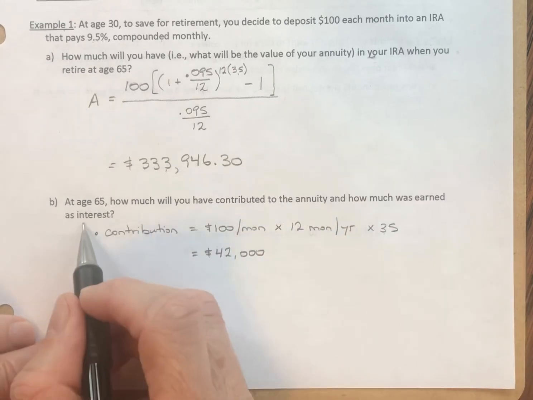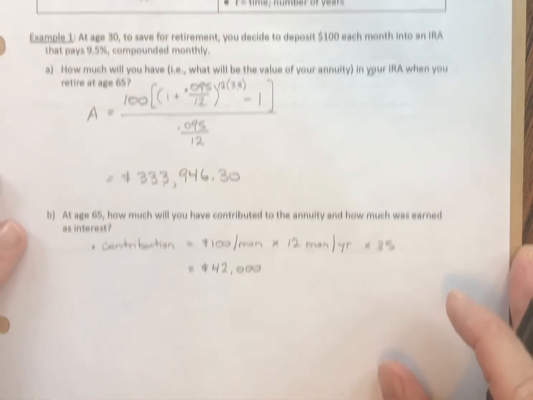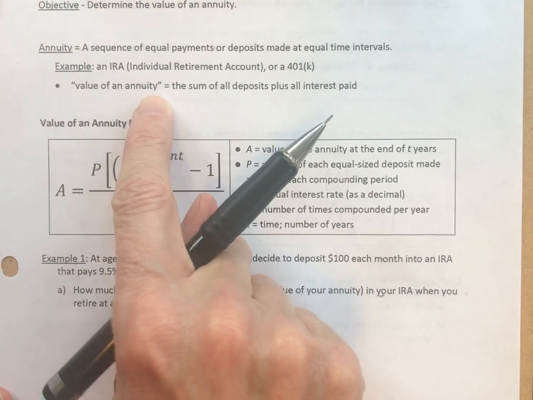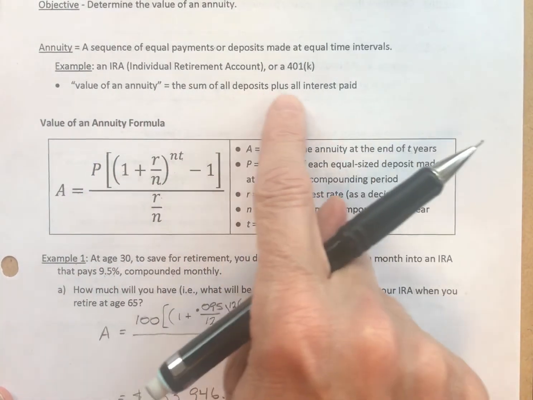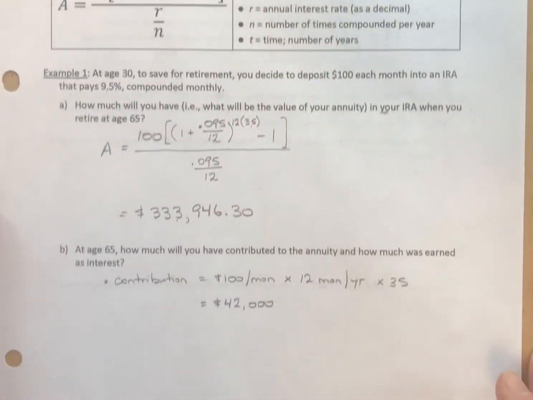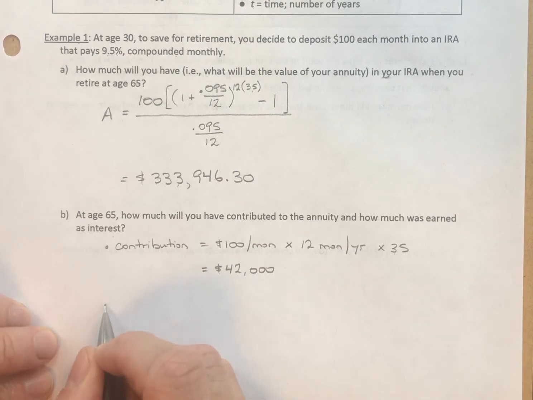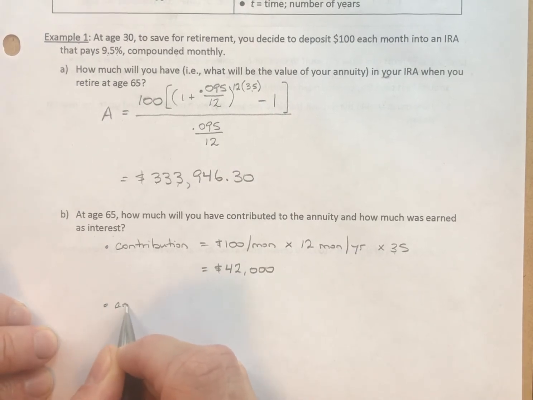Okay, how much was earned in interest? Well, let's go back to here. Okay, the value of the annuity is the sum of all deposits plus all interest paid or earned. So let's go back down to here. Okay, the annuity value.